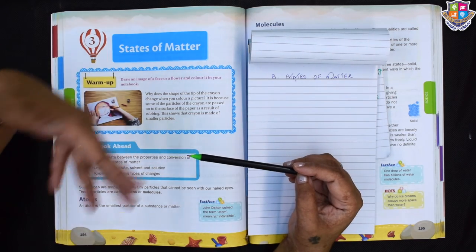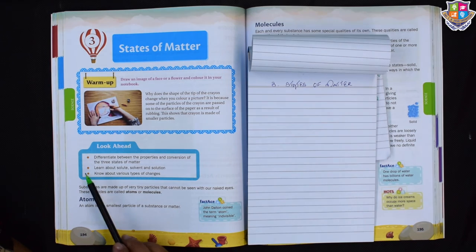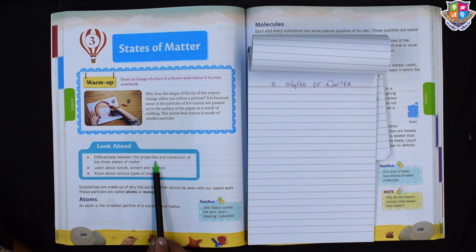Now let's see what we are going to learn in this lesson. We are going to learn to differentiate between the properties and conversion of the three states of matter. Then we are going to learn about solute, solvent and solution. Then we are going to know about the various types of changes.